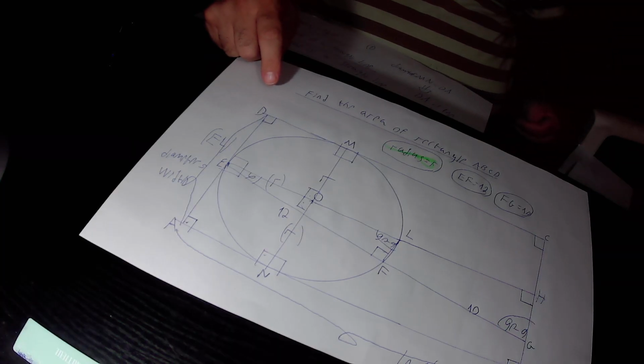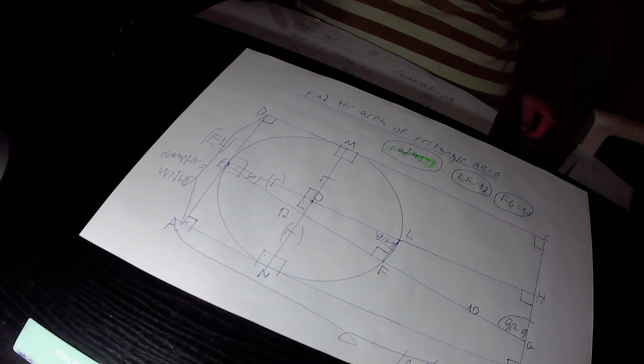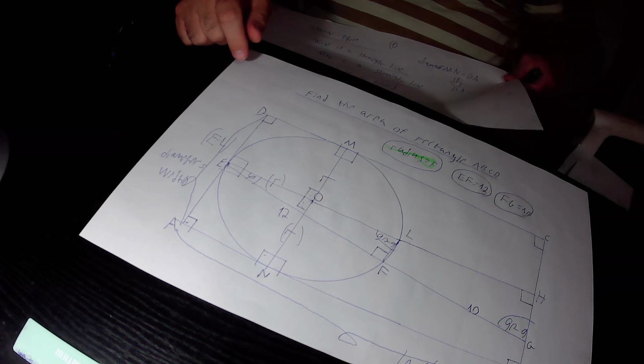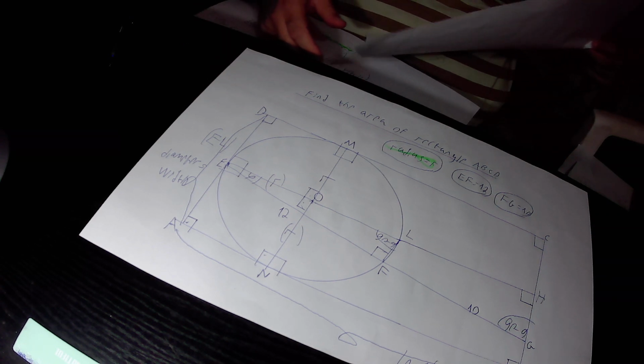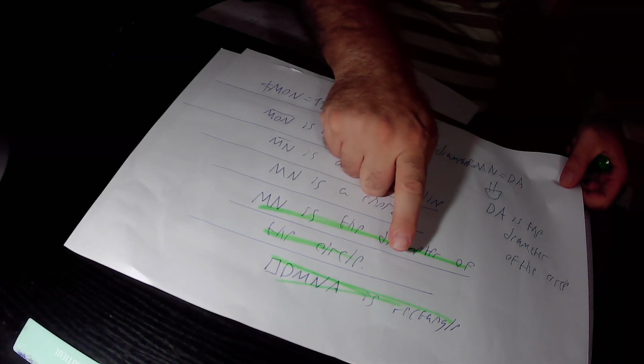So, in quadrilateral DMNA, we have 4 right angles. Therefore, we can relate to quadrilateral DMNA as a rectangle. Quadrilateral DMNA is a rectangle because it has 4 right angles.